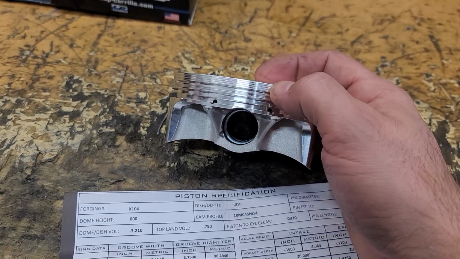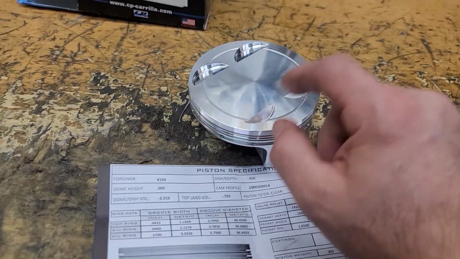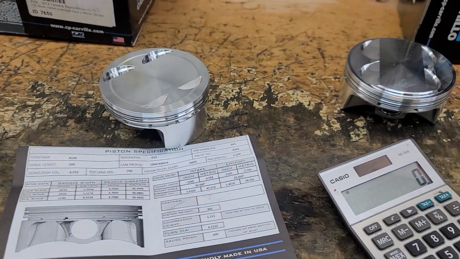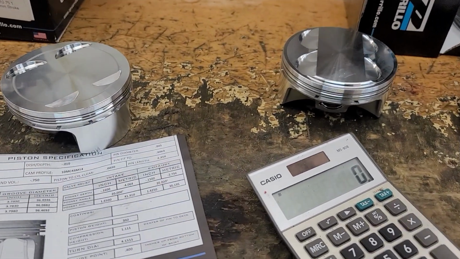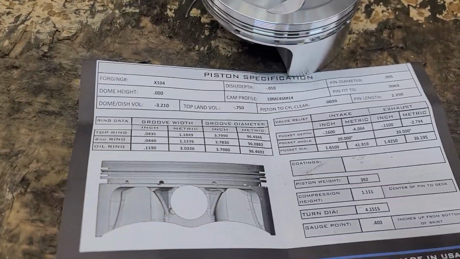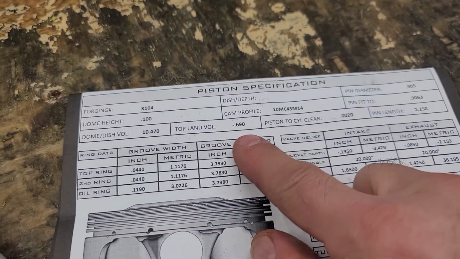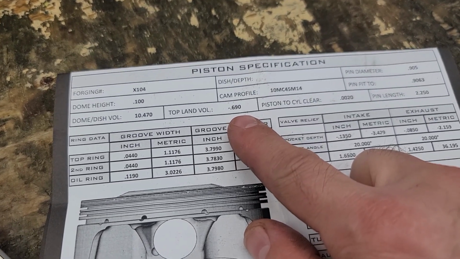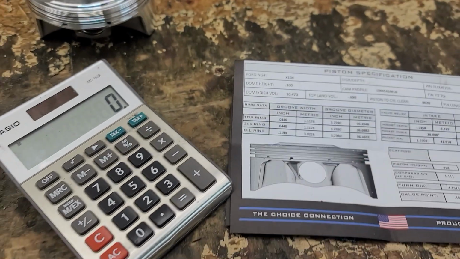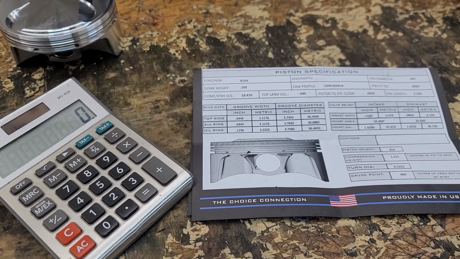Basically from here up, how much volume is there, because that is a notable difference. And if we look at this spec sheet, 0.750 is actually different than this spec sheet of 0.690. So a small difference there.